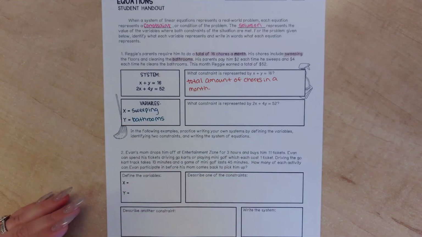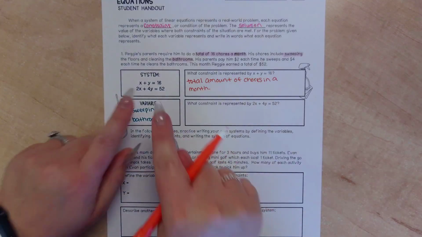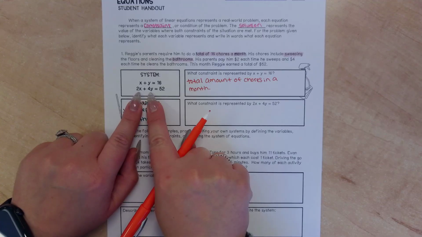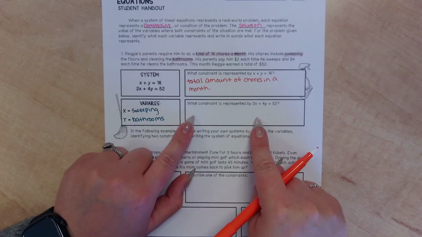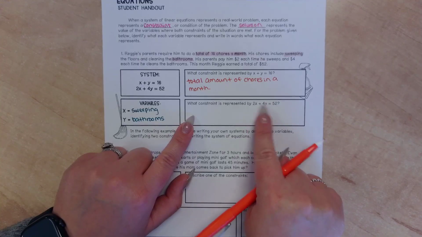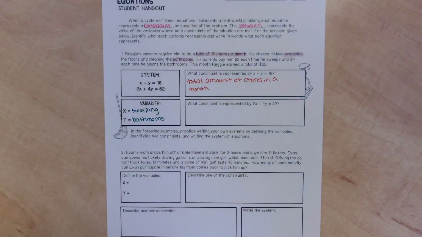Now the reason for the second one is because not only is he having to do chores, he's also getting paid for them. So your second equation is 2x plus 4y equals 52. Let's go down here and see if we can figure out what that is, because now my variables have coefficients. Let's figure out what the 2 is.